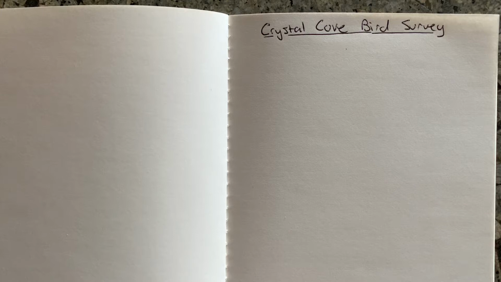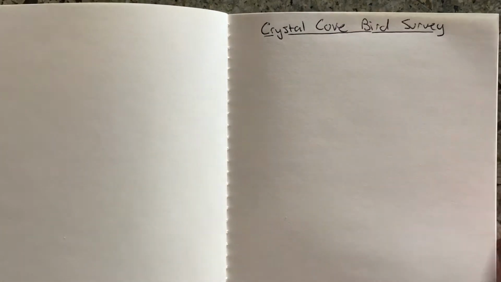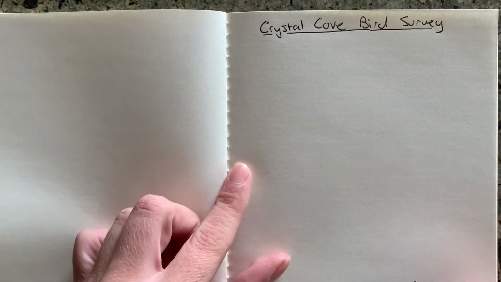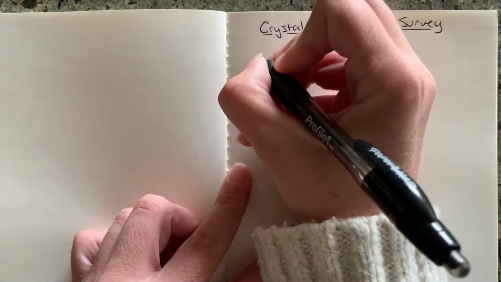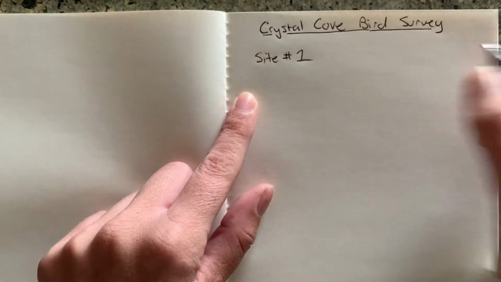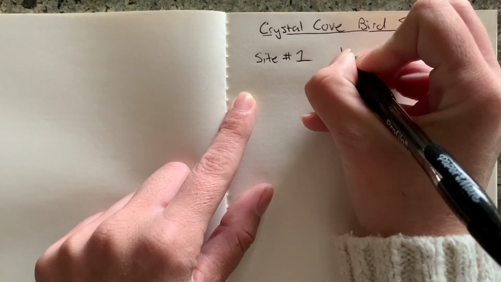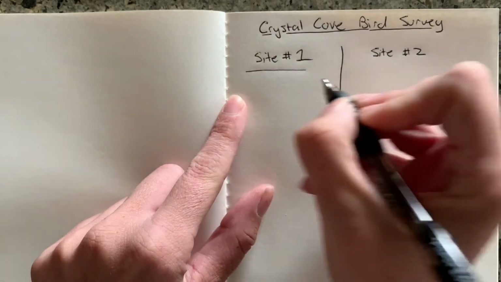Before we start our bird survey, you'll want to set up a data sheet in your science journal to record the bird species that we observe. So at the top of your page, write Crystal Cove Bird Survey. Then for our data sheet, we're just going to need 2 columns, one for site number 1 that we're going to conduct our bird survey and site number 2. So I'm just going to write site number 1 and site number 2. And then I'm going to draw a line between them and underneath it to turn it into a table.